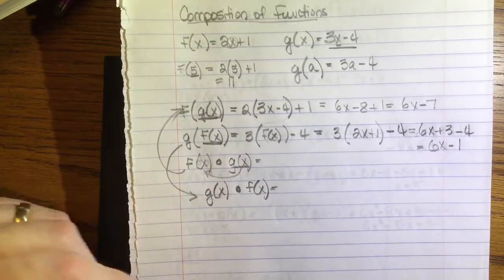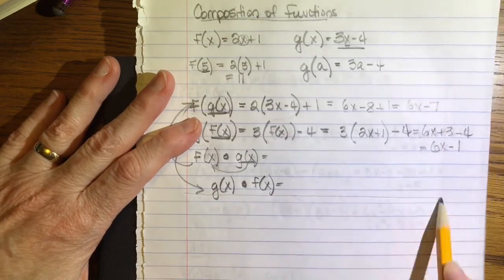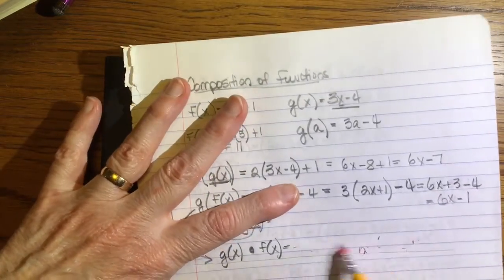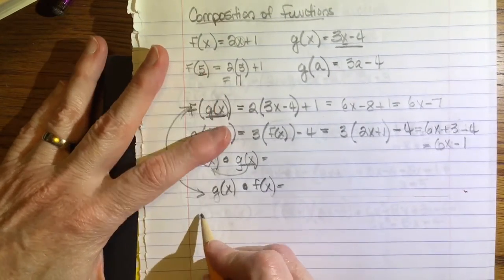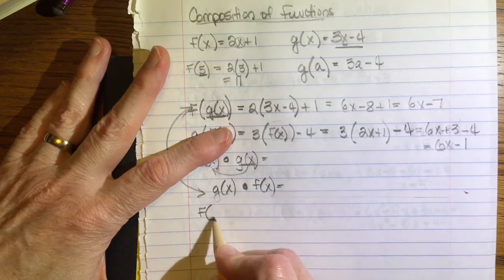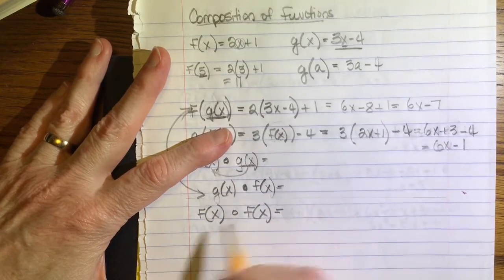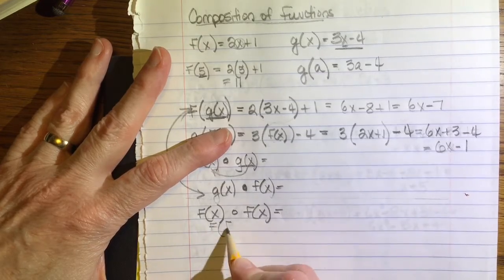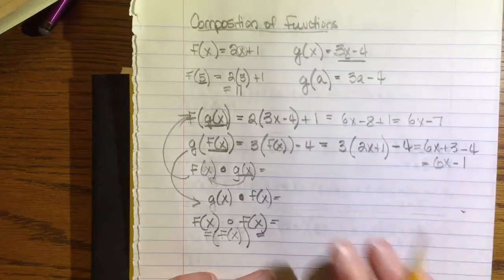Okay, let's try a different setup. Oh, I tell you what, let's do one more. I want to do it on this level. Let's do f of x, composition f of x. Now, what are they asking me to do?